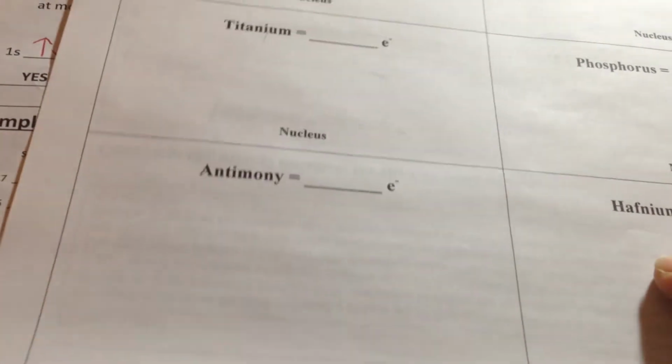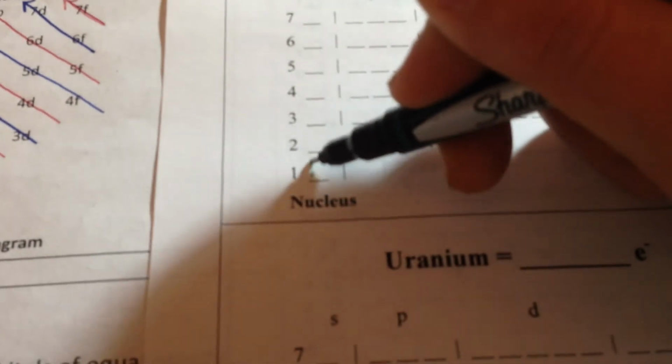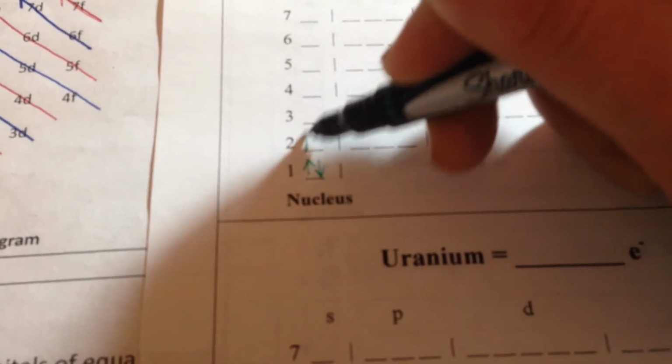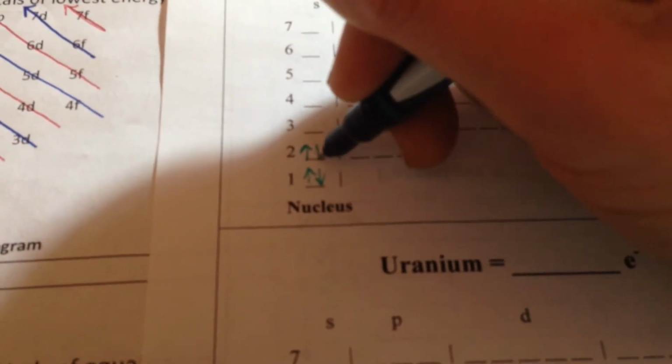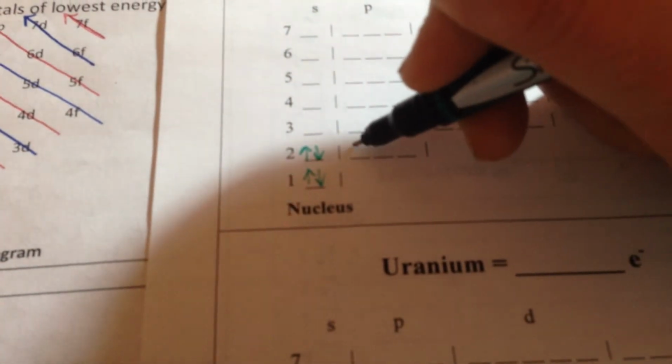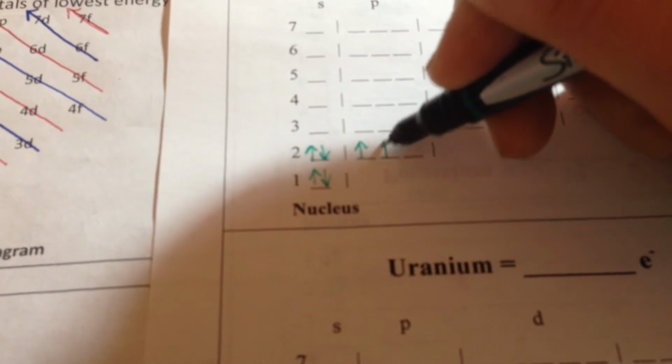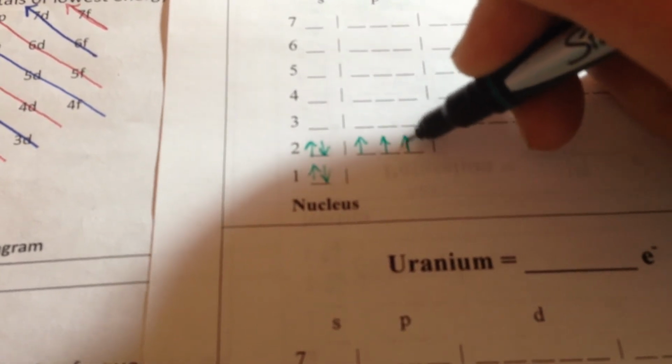Flip it over to the back. We have nitrogen. So this is going to be a small atom. Nitrogen's number 7. So we'll go 1, 2, 3, 4. Okay. Then we come over here, that's 5, that's 6, and that's 7.